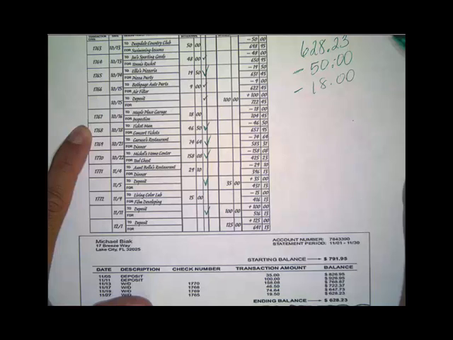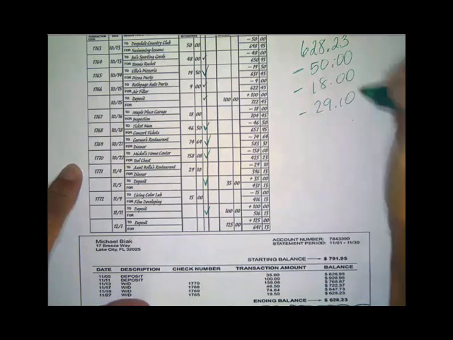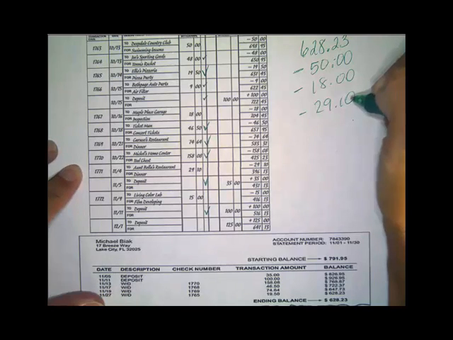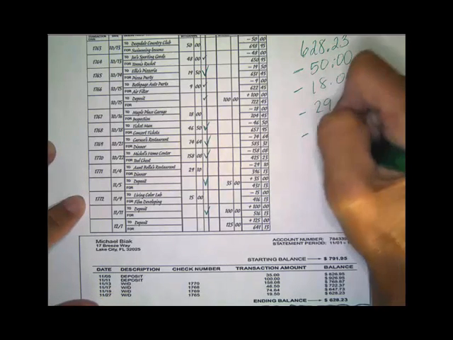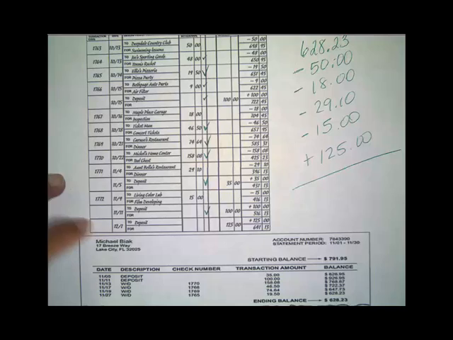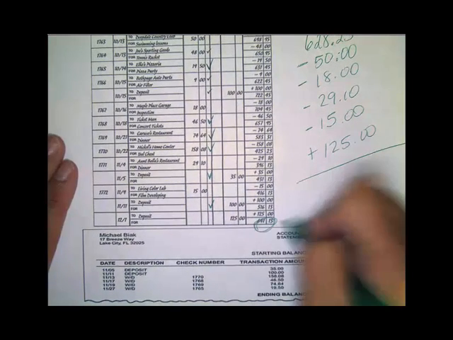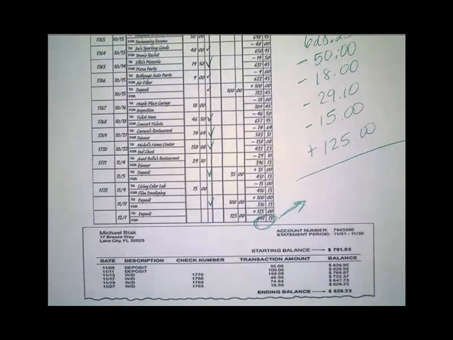Then the next one is another check for $29.10, and then the next one is another check for $15, and then I have a deposit for $125. So I'm going to use my calculator and do this math, and hopefully it's going to match this. If they match, then we're good to go. If they don't match, we're in deep trouble. Something's wrong. So go ahead, pause the video, and do that math.